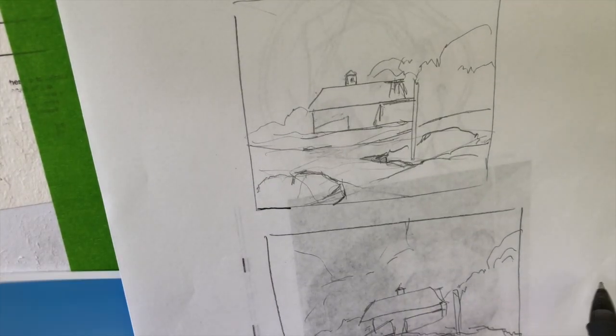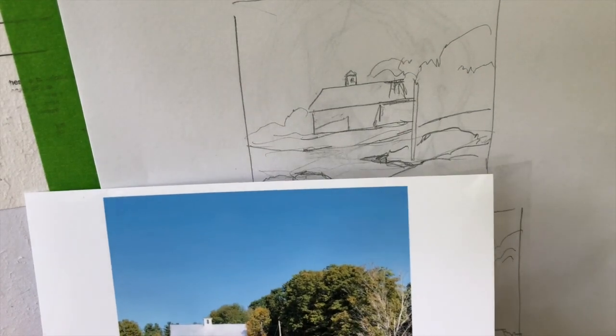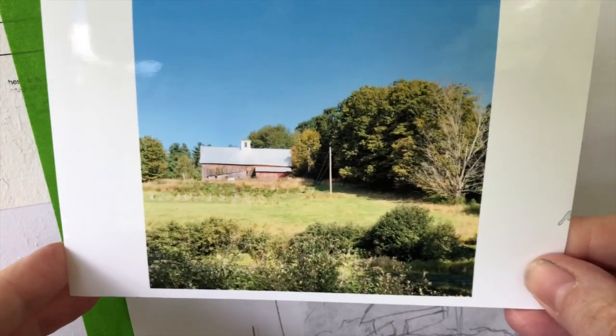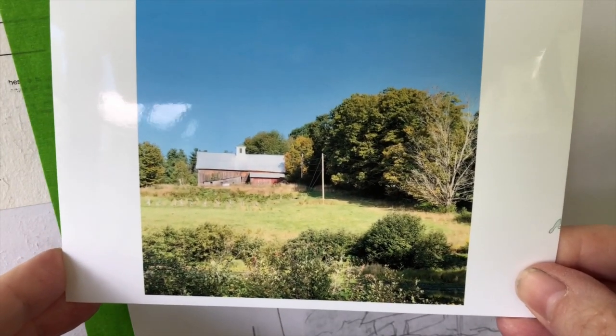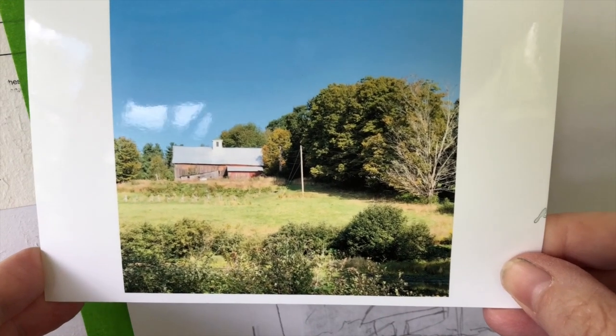As painters, we're always designers as well. So let's look at the photograph first. Let's see, I'll bring it up a little bit. There we go, that's better. So this is a photograph that I've used many times, and I did a demo of it just yesterday. But anyway, I'll be doing it again with a limited palette.